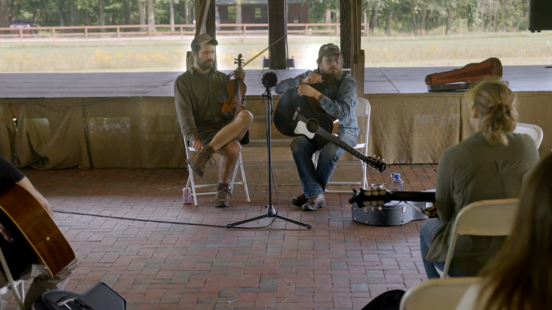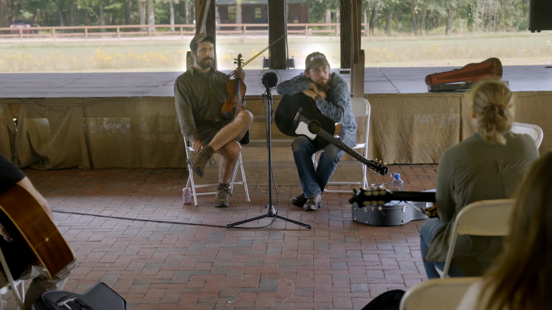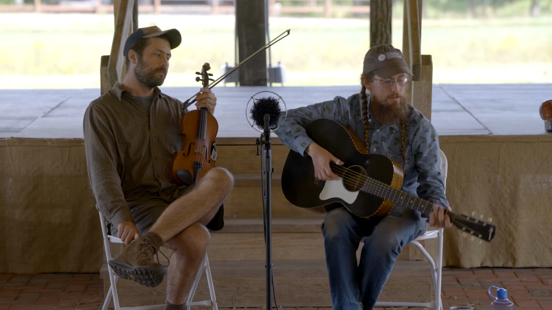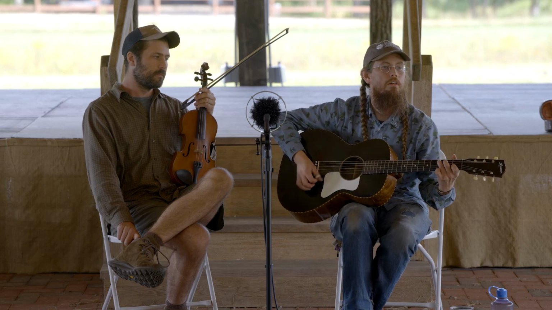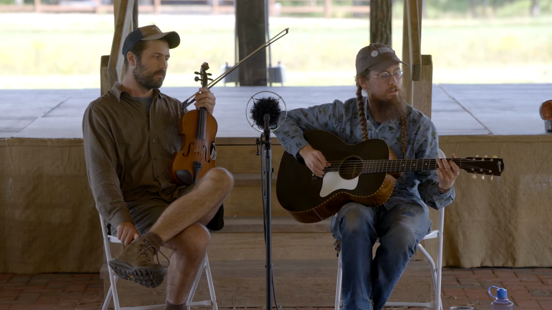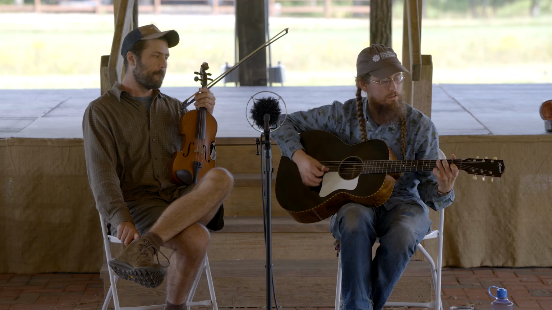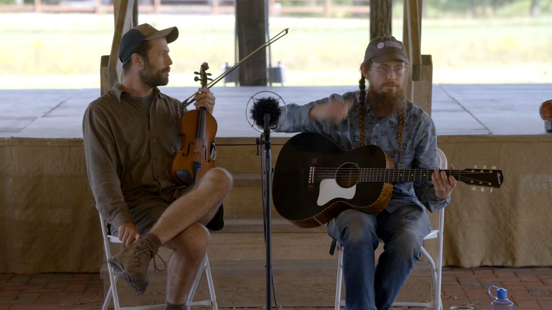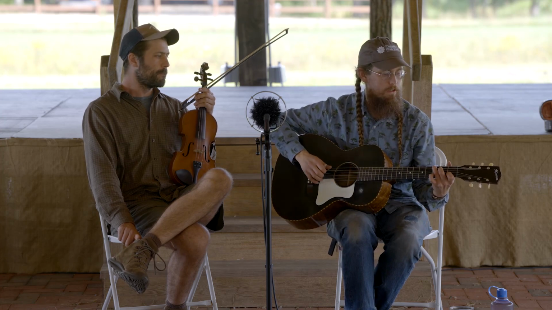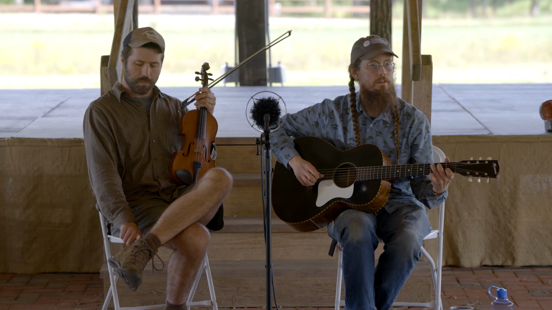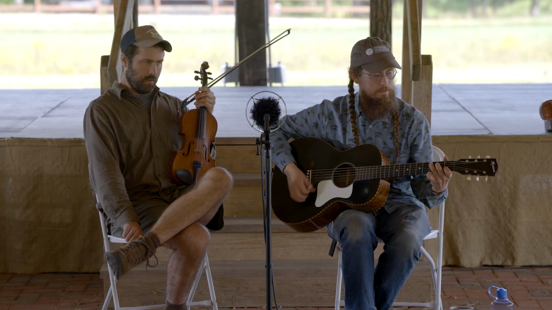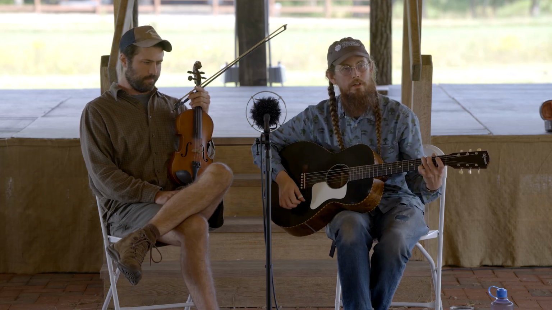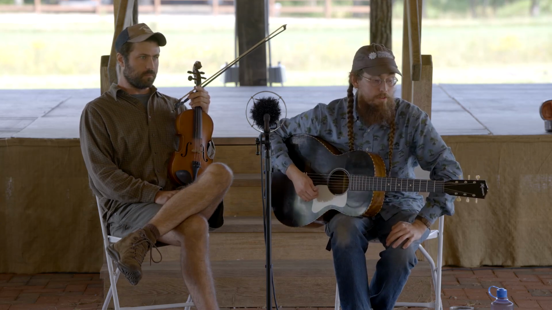Not to put too fine a point on it, but could you tell what that basic lick is you're playing? So it's the fifth, the root, the root below. I do that in basically every key. The rhythm.